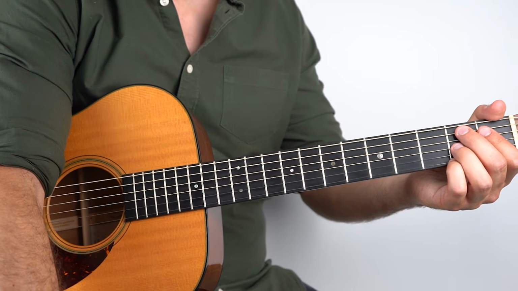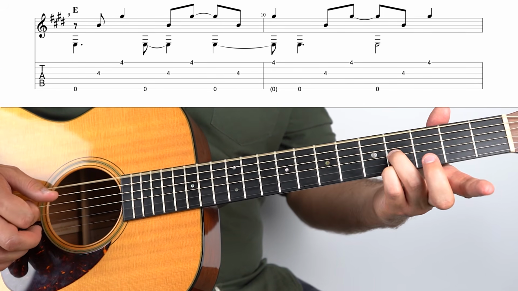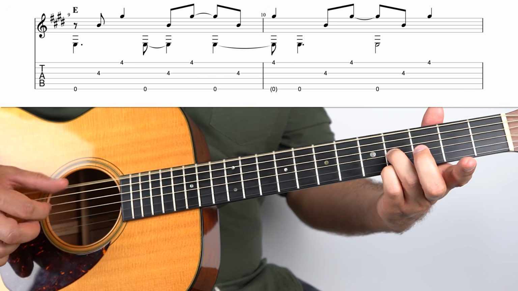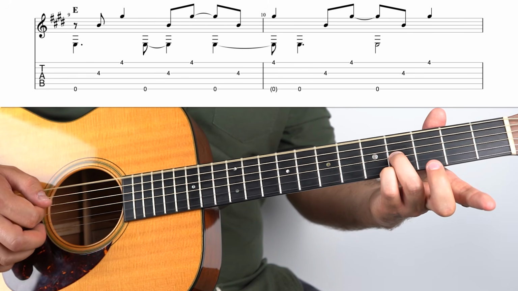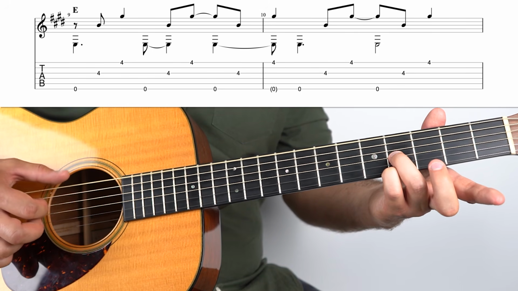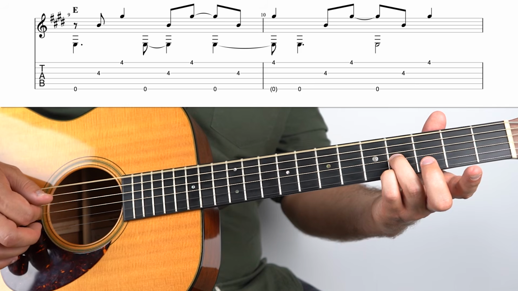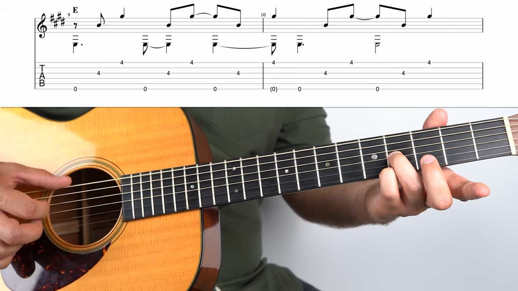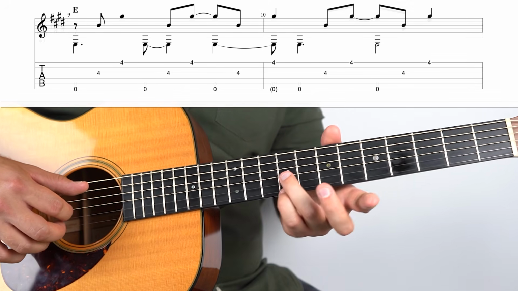And after that, we go back up to E here, and we just play 1 and 2 and 3 and 4 and 1 and 2 and 3 and 4. Okay? Repeating that pattern round, and then it goes to A, but we're going up here.